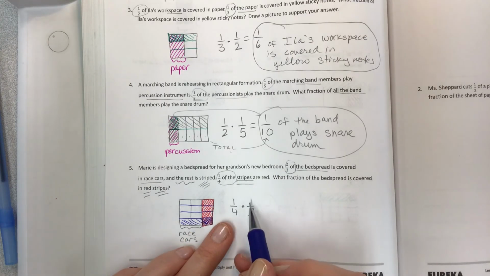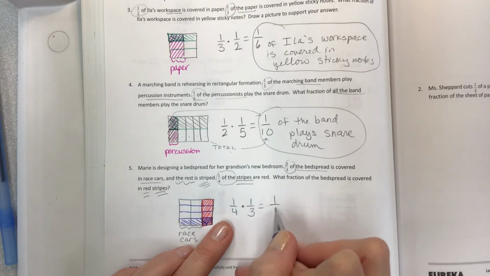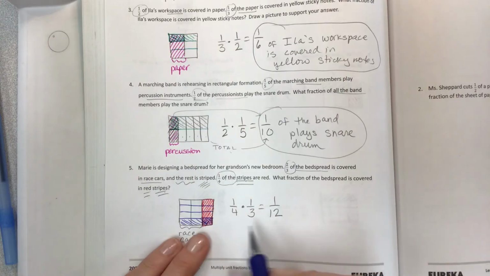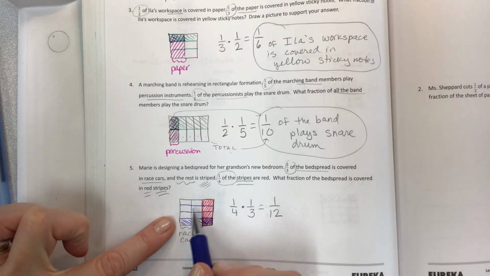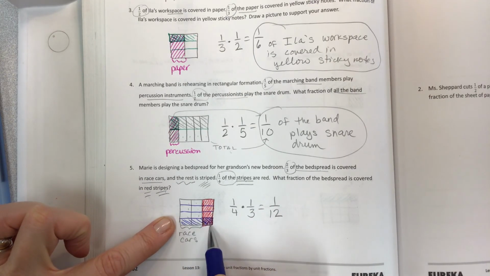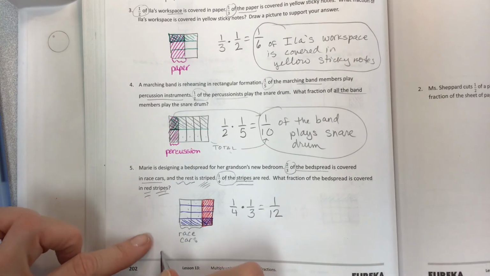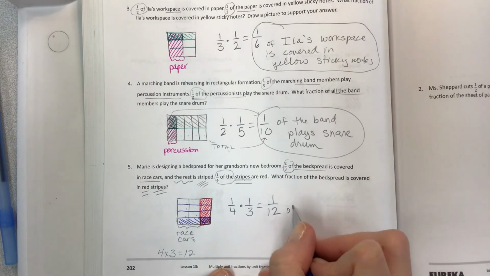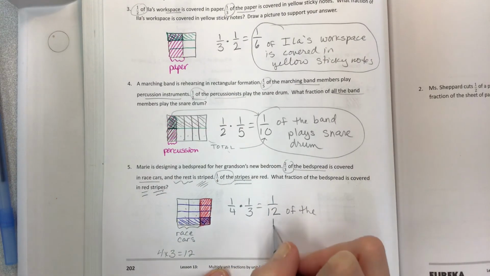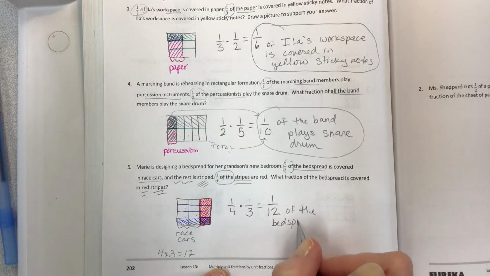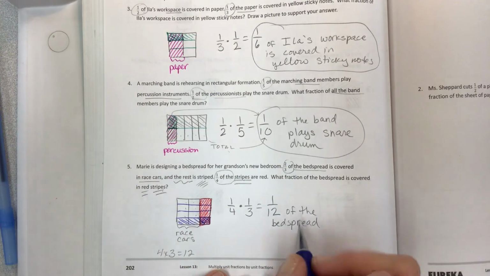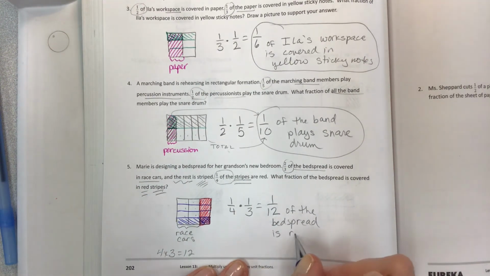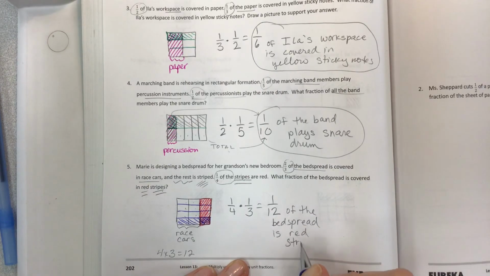So it's 1/4 of 1/3, and that's where you're going to get your answer of 1/12. See, 1, 2, 3, 4, 5, 6, 7, 8, 9, 10, 11, 12. 12 pieces. 4 times 3 equals 12. Again, we're making an array. And so 1/12 of the bedspread is covered in red stripes. There we go.